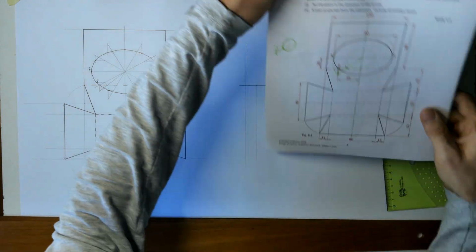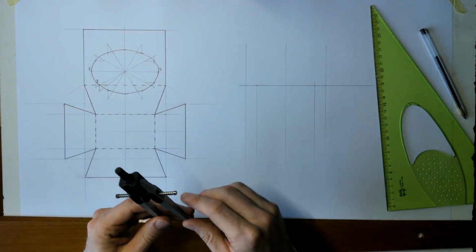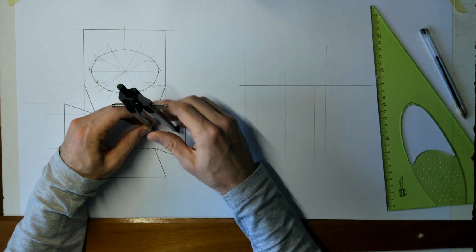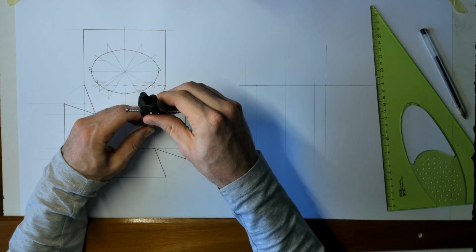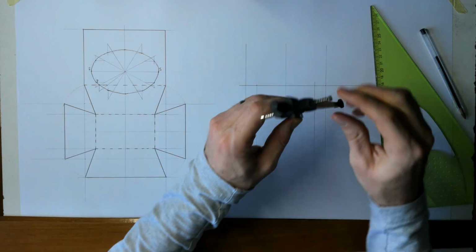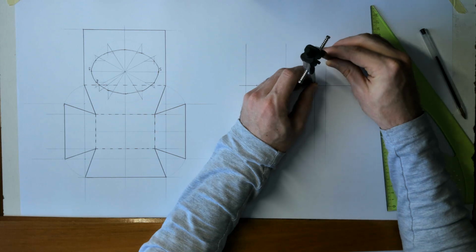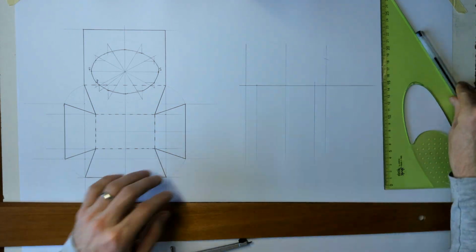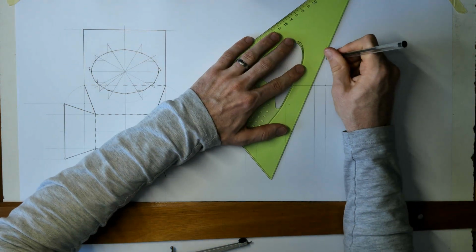Okay, so I'm actually going to get that distance on my compass. That's the distance I'm taking. Okay, and that we'll find there. Right, so that's going to give us our edge view of that surface.